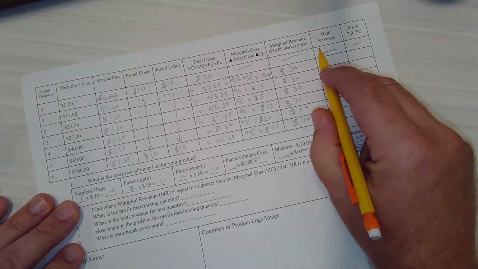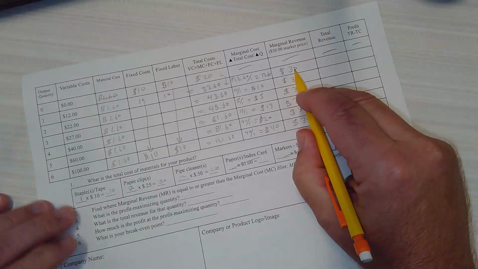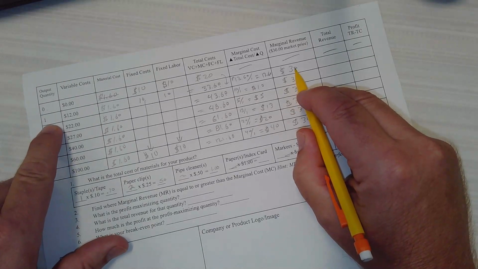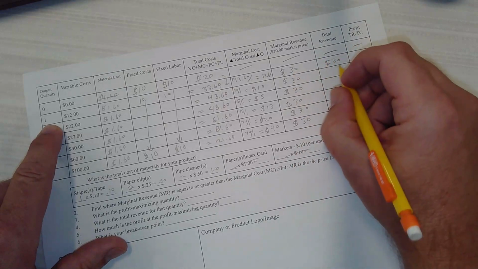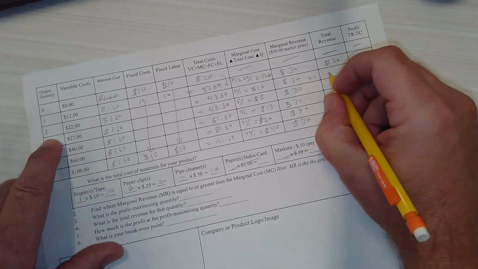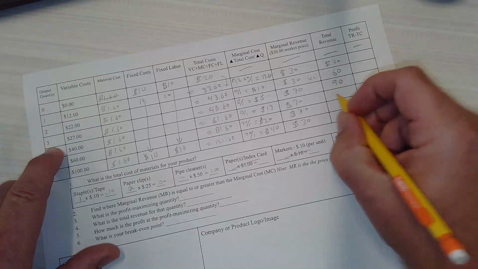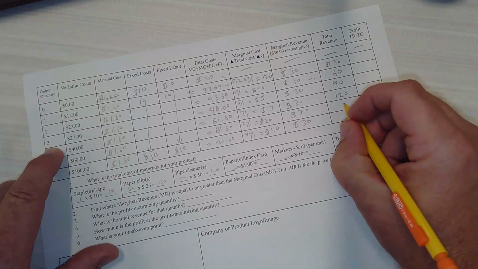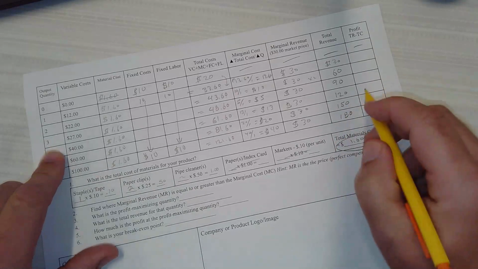So now my total revenue is just going to be the price I sell times the quantity. So 30 times 1 is a revenue of 30. 30 times 2 is 60. 30 times 3 is 90. I'm going to do this all the way down until I have total revenues.